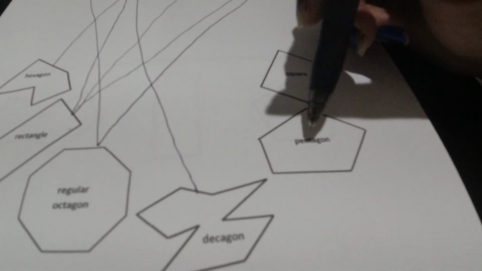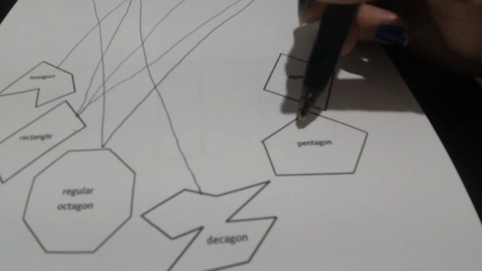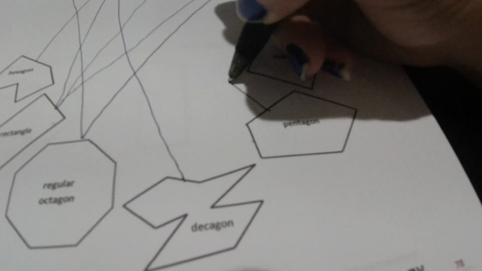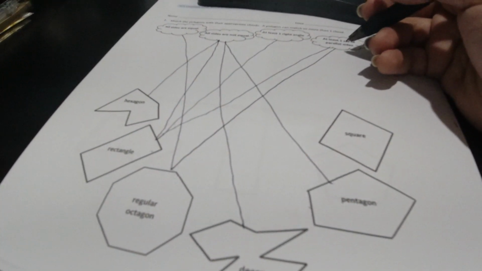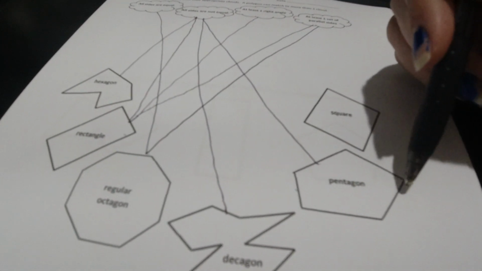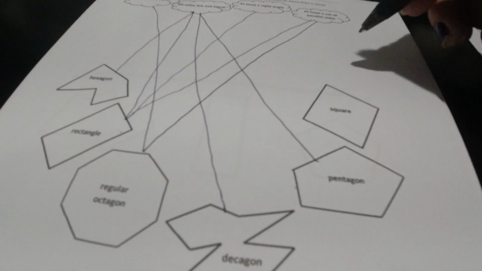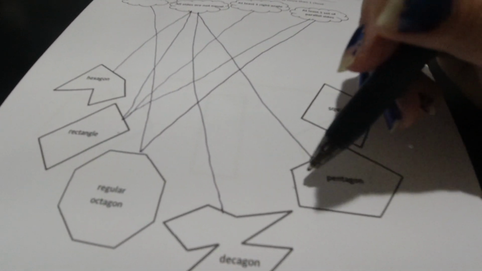This pentagon, all sides are not equal. This is short. All sides are not equal. At least one right angle. So I'm looking, I don't see any right angle. At least one pair of opposite sides that are parallel.